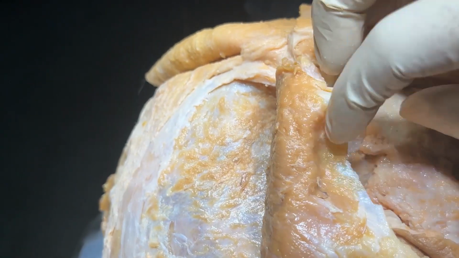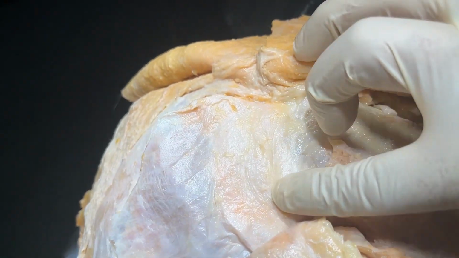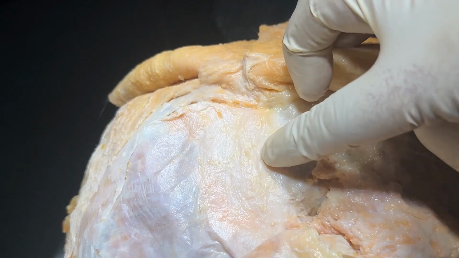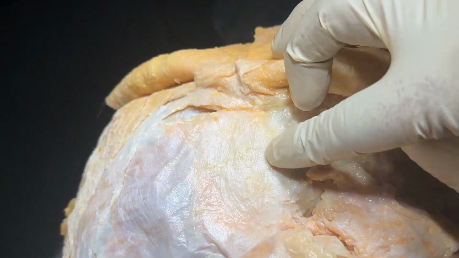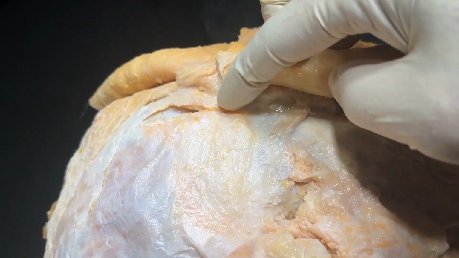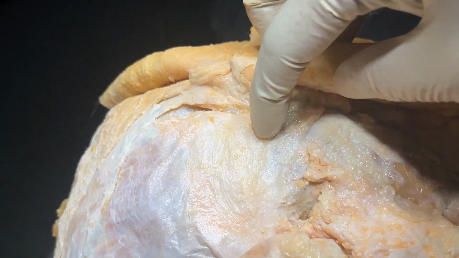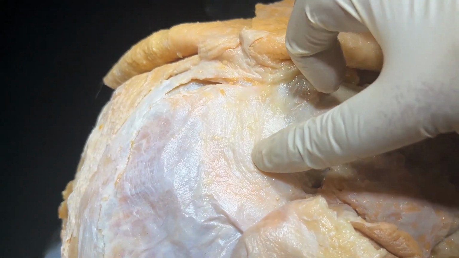Why does it become thick? That's because it splits into two layers, an outer layer and an inner layer. The outer layer gets attached to the outer margin of the zygomatic arch, and the inner layer gets attached to the inner surface of the zygomatic arch.